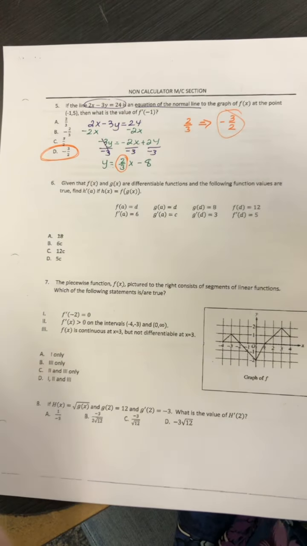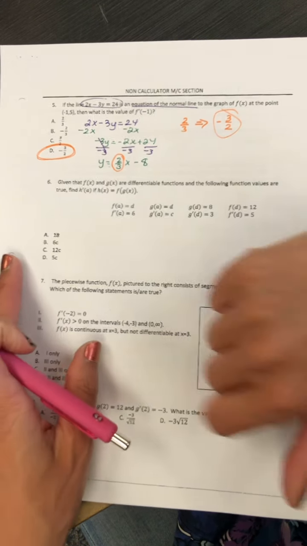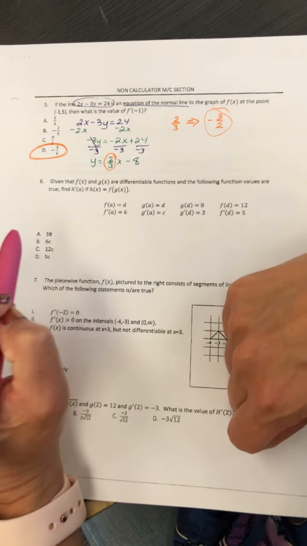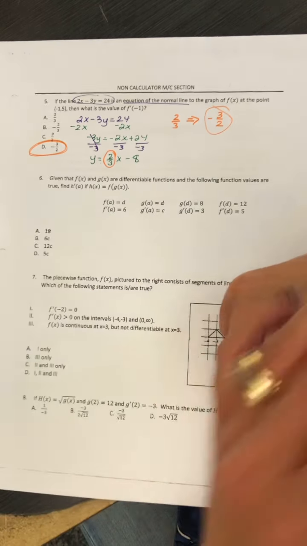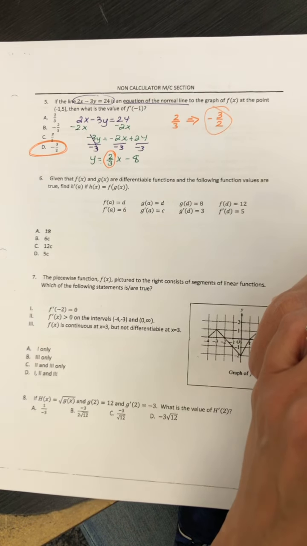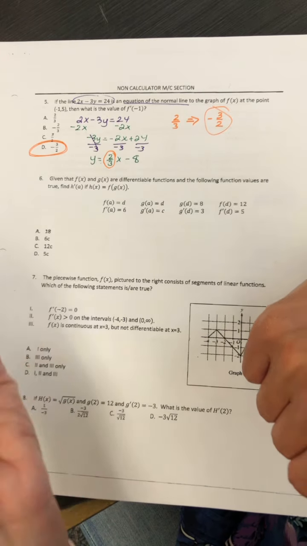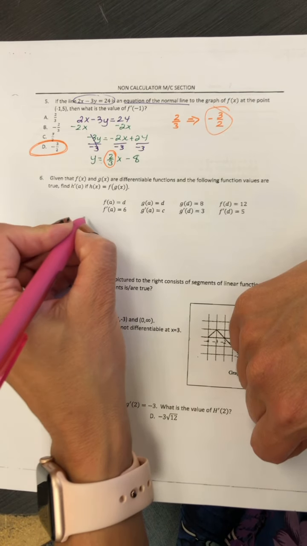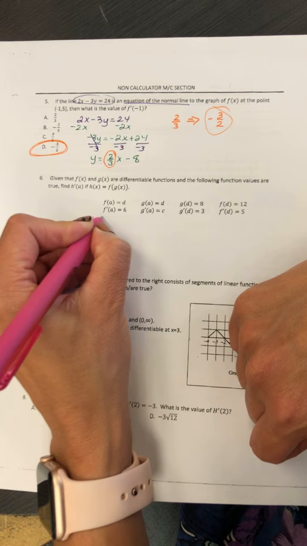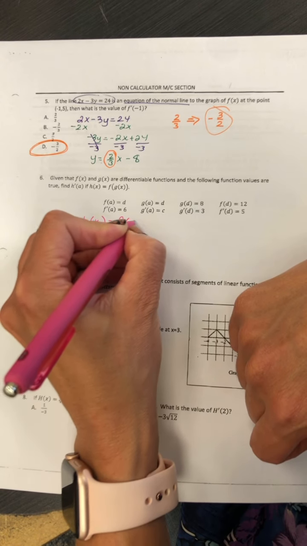All right, the next problem, number 6, this one is one of my favorites. I really like this problem. Okay, so it says, given that f of x and g of x are differentiable functions and the following function values are true, find h prime of a if h of x equals f of g of x.